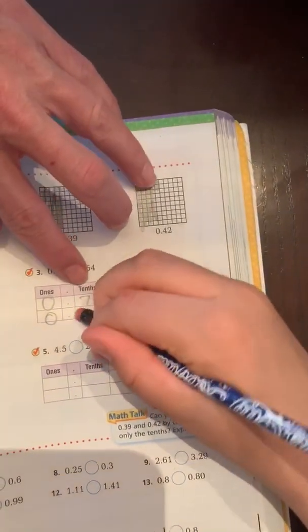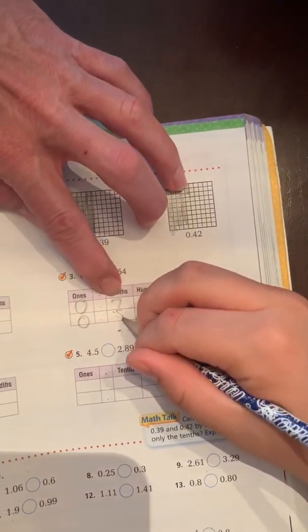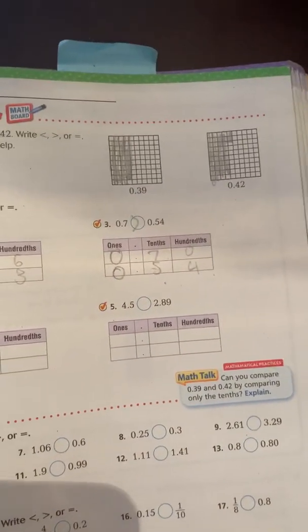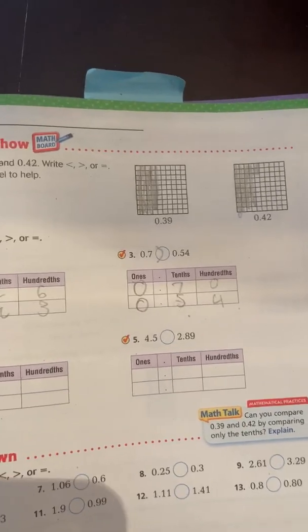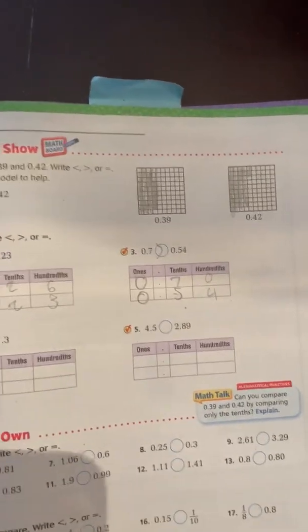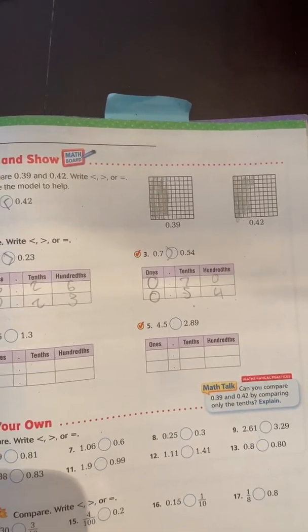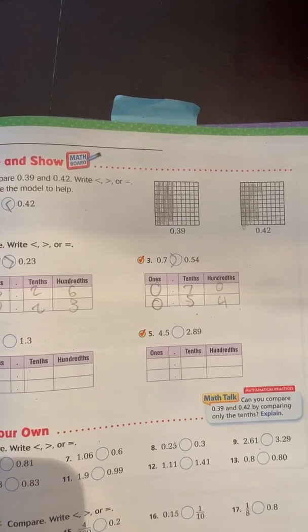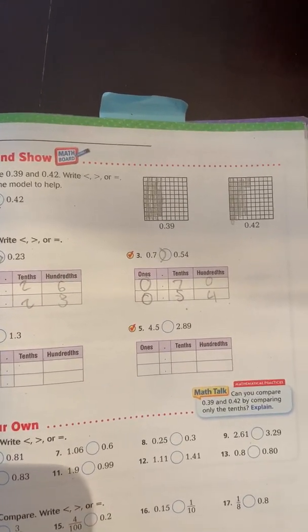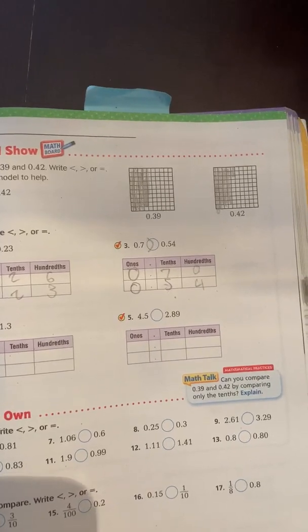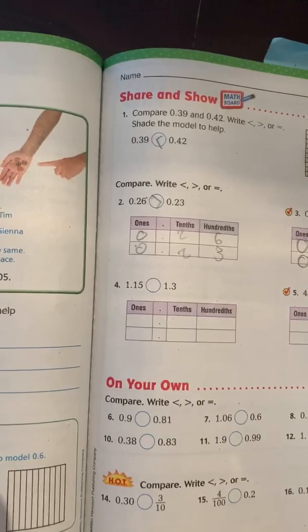Now, is 7 greater than 54? No. So what makes 7/10 greater than 54 hundredths? 7 is in the tenths and 54 is in the hundredths. Okay. If you multiply 7 by 10, it equals 70. And 70 is greater than 54. Very good. All right, now be careful on this next one, but go ahead and try number 4 for us.